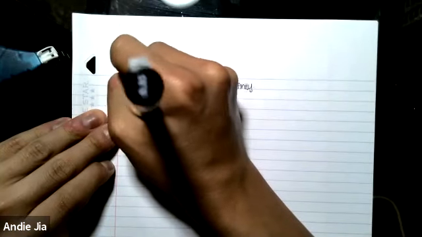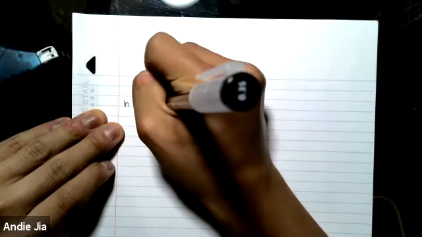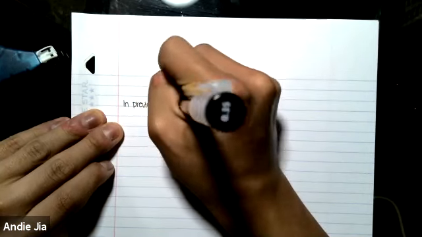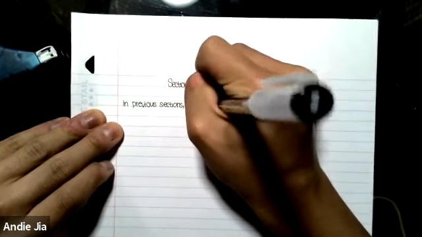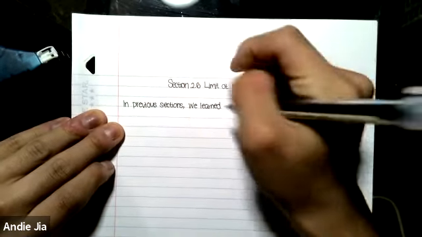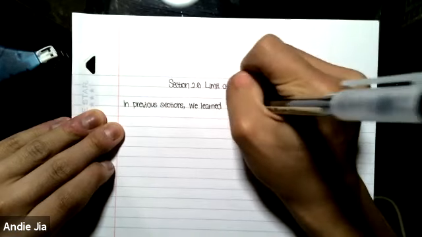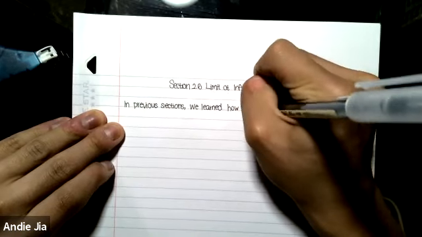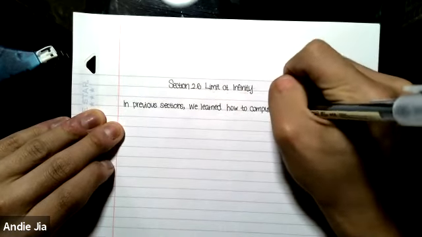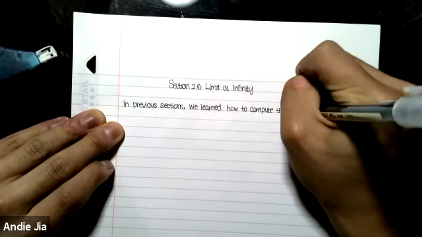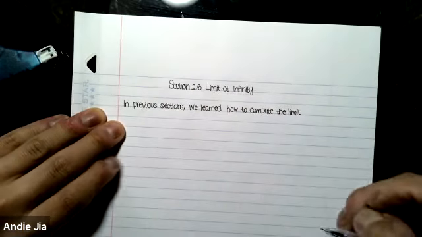So in previous sections, we learned how to compute the limit at a specific value.